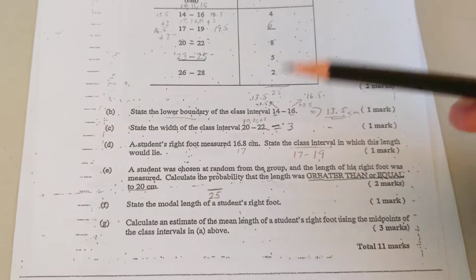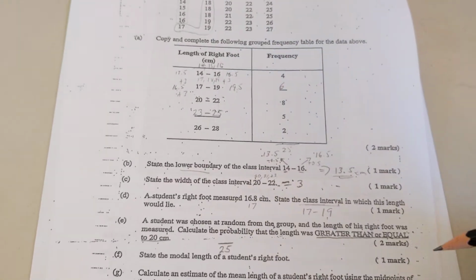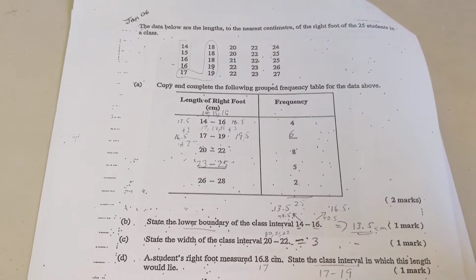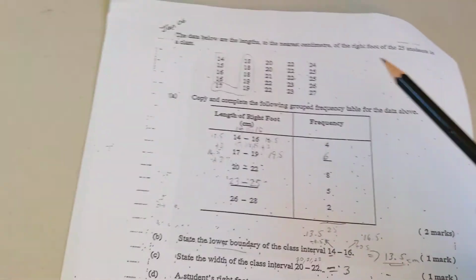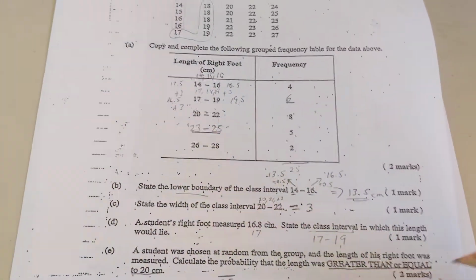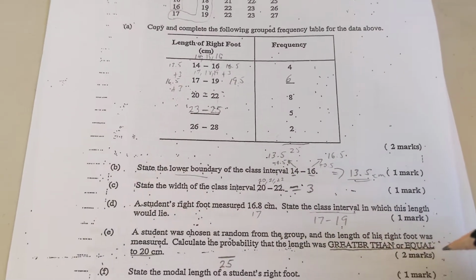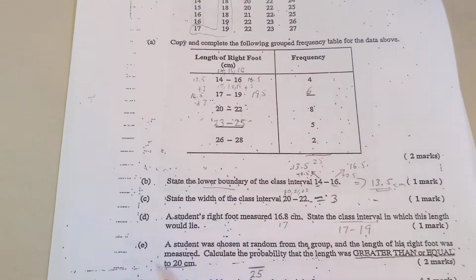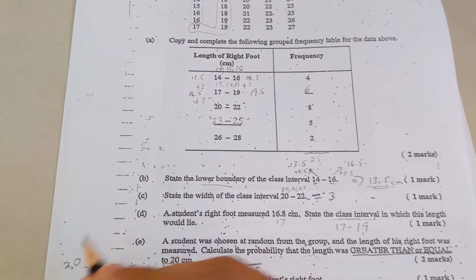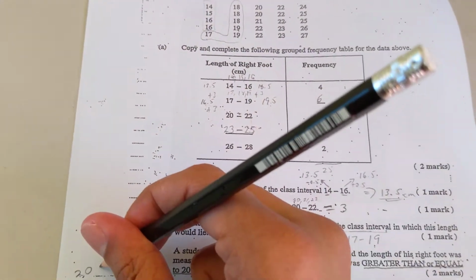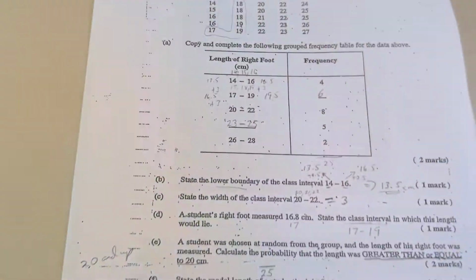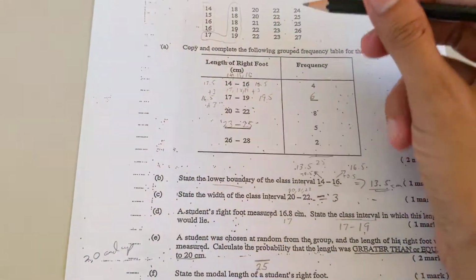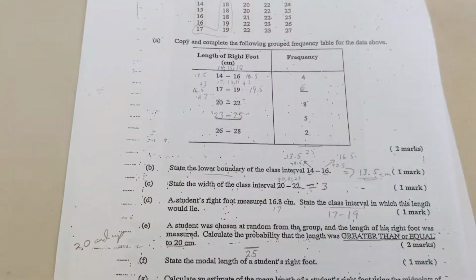And this information here is telling me what specifically I would like for the top piece. Greater than or equal to 20. That's what I want. So I want somebody with a foot size, right foot size, greater than or equal to 20. Now I could use the table, because the table is available. I could use the raw data as well. We'll do both. But first, what does greater than or equal to 20 mean? What numbers am I looking at? Greater than 20 and equal to 20 means I'm really looking at 20, because they say equal to 20. I want 20 and up. That's what I really want.